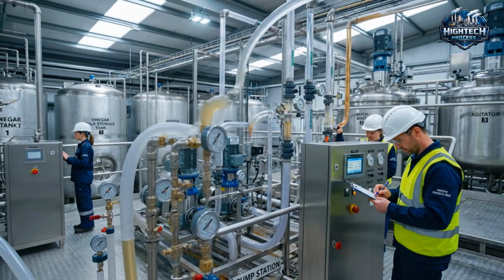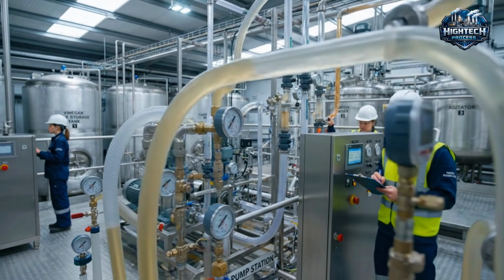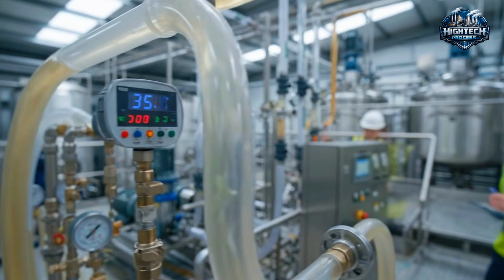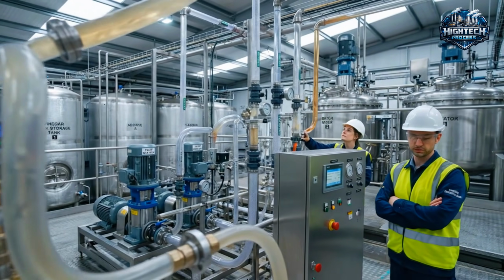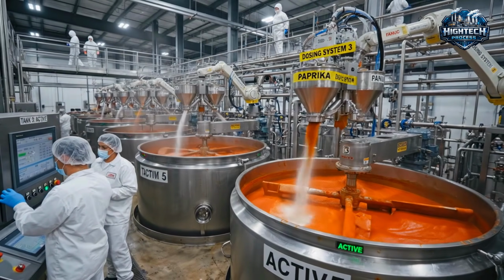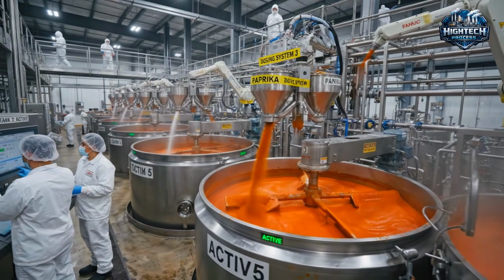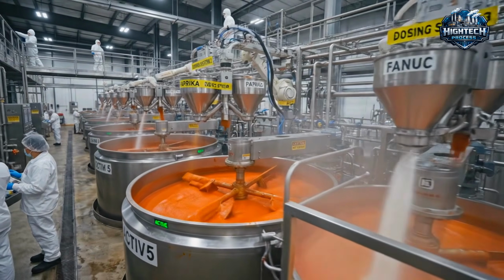Flow rate looks steady. System is perfectly synchronized, no interruptions. Affirmative. Maintaining pressure. Dosing for tank 3 is complete. Initiating blend cycle 2. Starting tank 4 sequence.